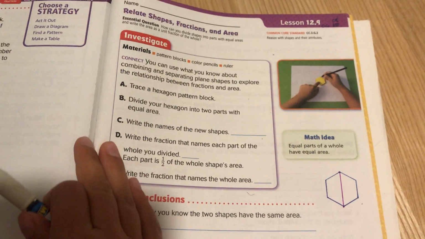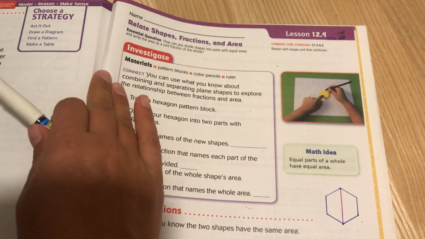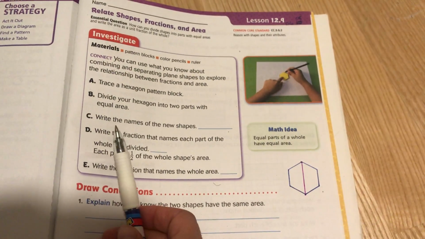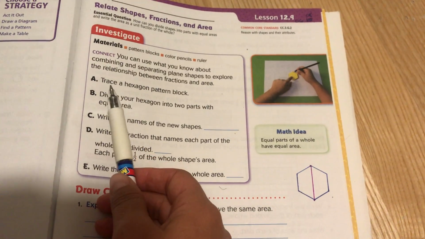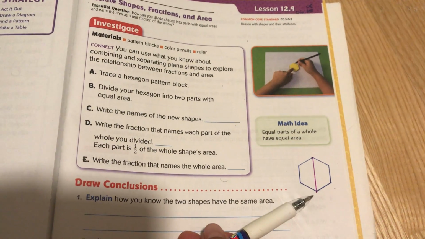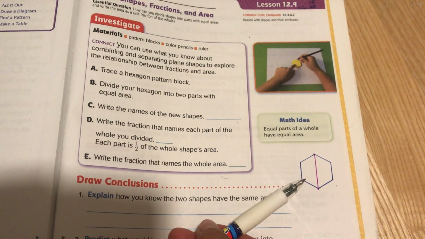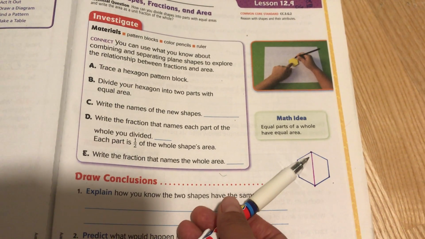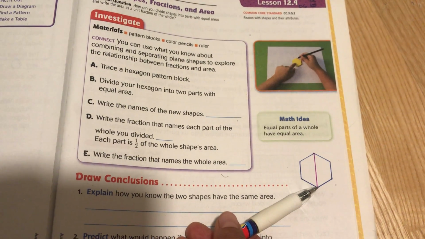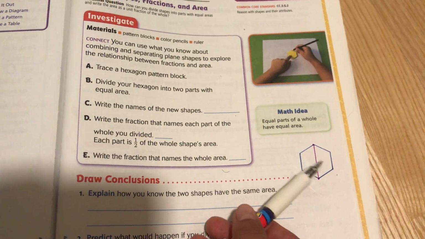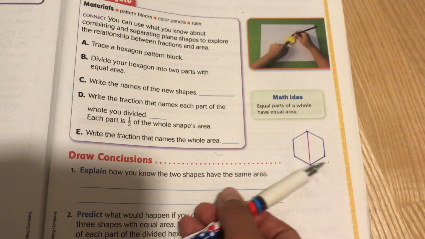So you can use what you know about combining and separating plane shapes to explore the relationship between fractions and area. Okay, so we're going to trace a hexagon with a pattern block. Well, if you don't have them, here's one. Divide your hexagon into two parts with equal area. Because I wanted to use a nice straight line, I already divided it for you, but I did it in a different color, okay? So now I have two different shapes, right? One shape this way, one shape this way, but they're exactly the same.